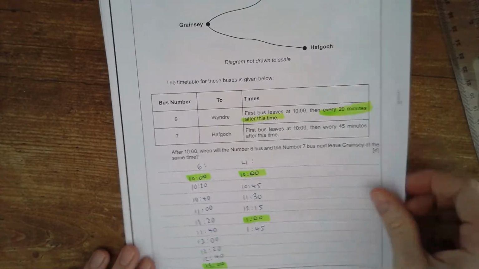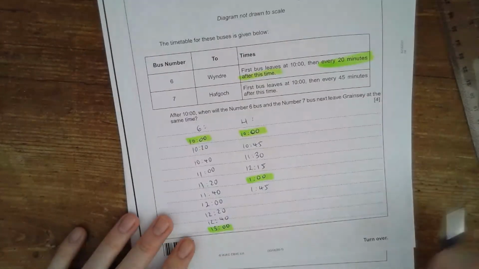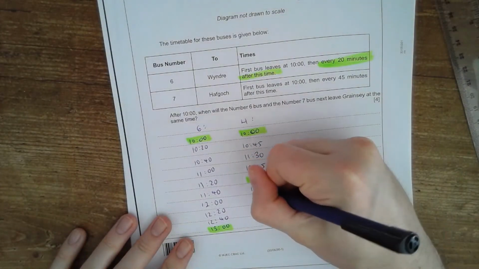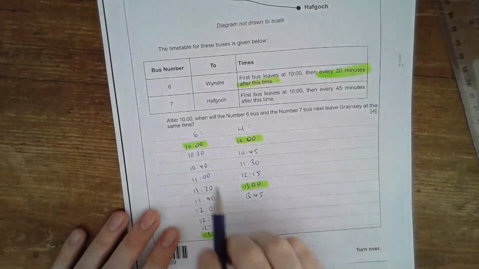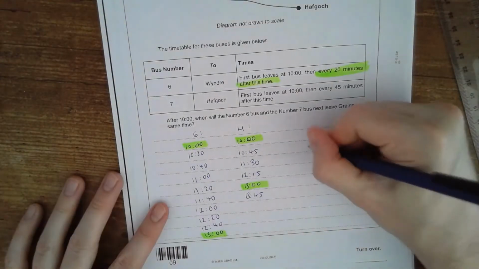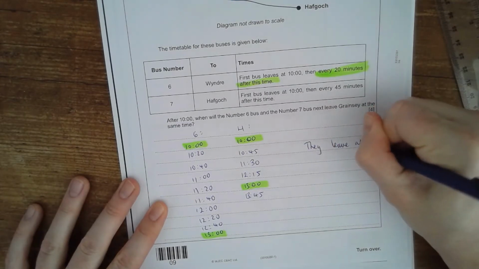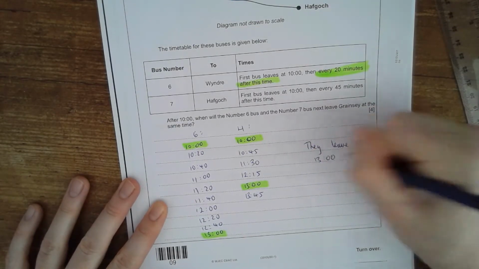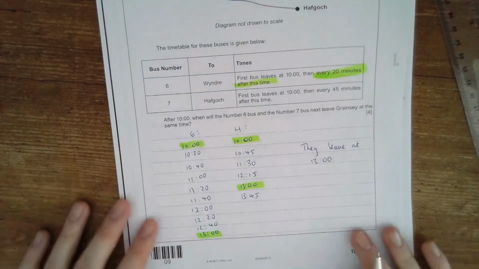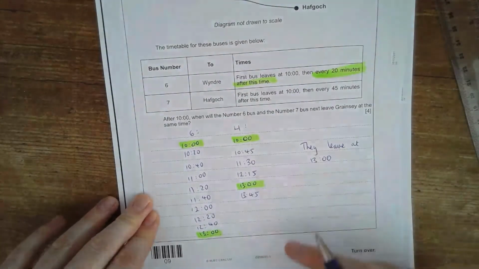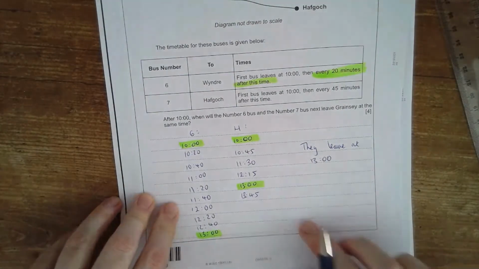I don't know why I went between the 24-hour clock on one and not the other, but let's make it consistent. So let's make that 13 and 13 there. So after 10, what time do they meet again? They leave at 13 o'clock. Okay. All they want to see is that I'm realising to work out these lists here. It's really important to show your working.